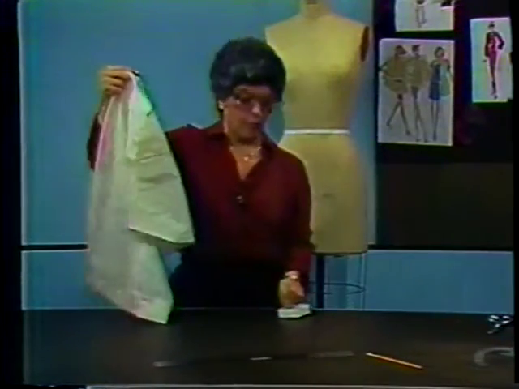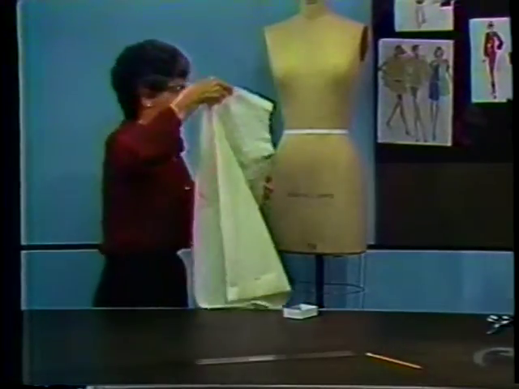The skirt is now ready to be put back on the form for final checkout and fitting.